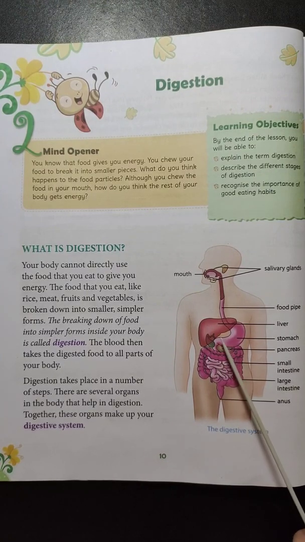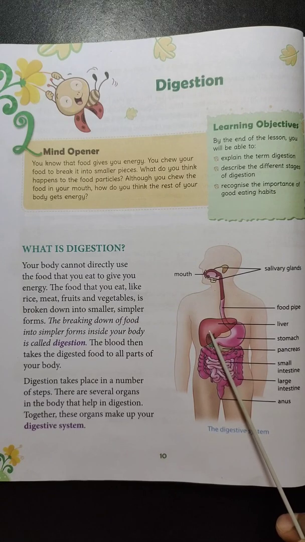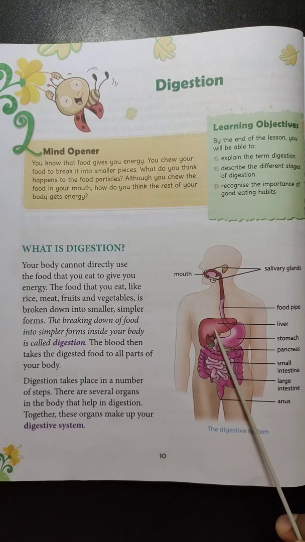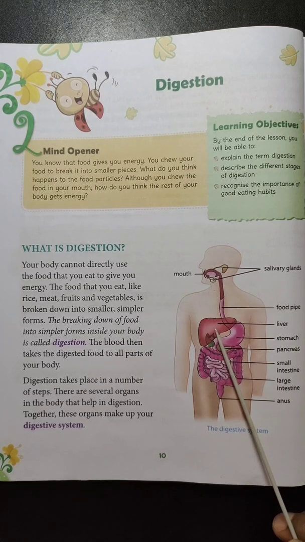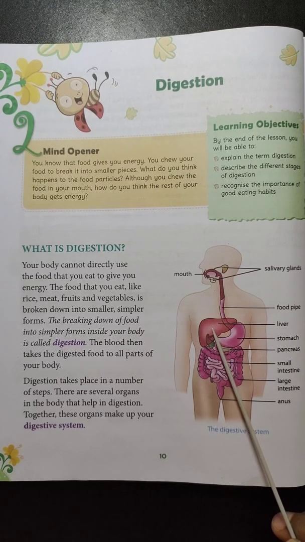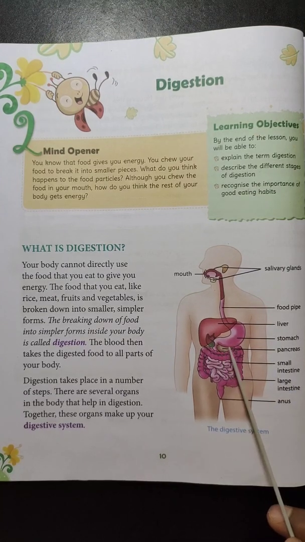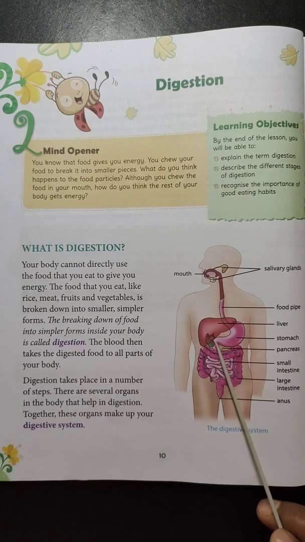Do you know, in front of the stomach there is the liver. It is the largest gland present in our body. In higher classes you will learn that the liver produces bile juice, which is very important for digestion of fat. Then there is the pancreas, just in this particular coil of the stomach, here.